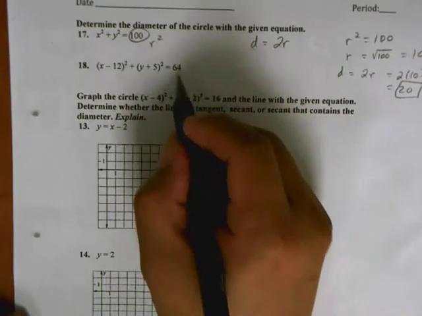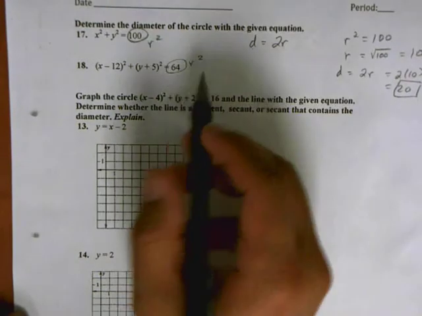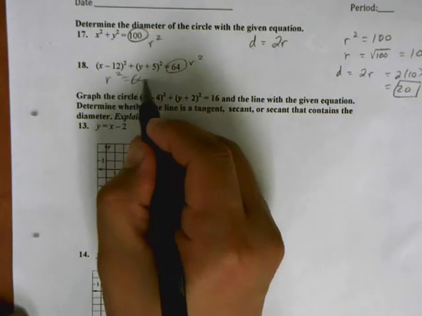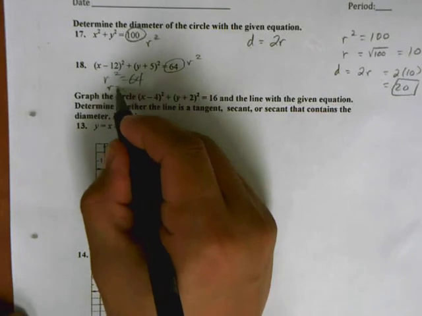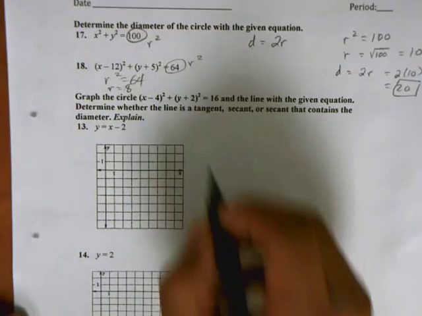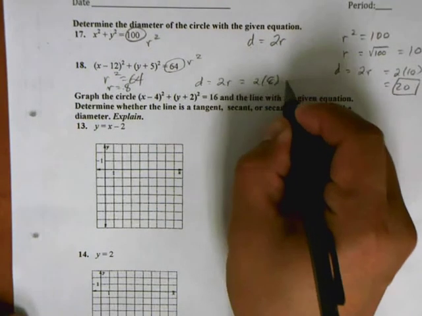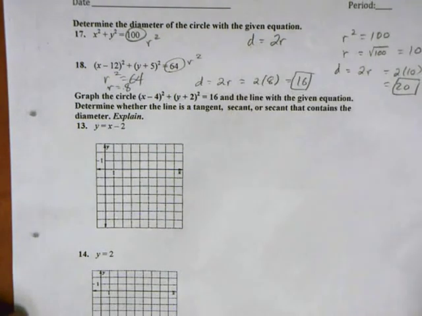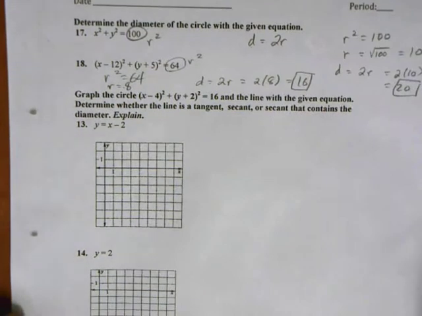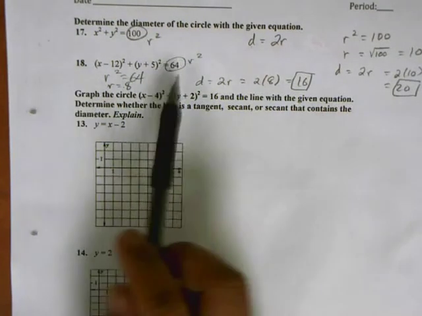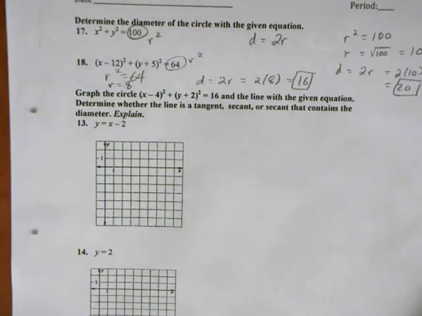In this example, I know that r squared is 64. r squared equals 64, so r has to be equal to 8. That means the diameter is 2 times r, or 2 times 8, which is 16. And if you notice something about these problems, when it's asking for the diameter of the circle, we don't even need to look at the rest of this. We just need to look at the numbers that give us the radius. So maybe we'll pause right there for a quick moment, and then we'll look at these last couple of examples.